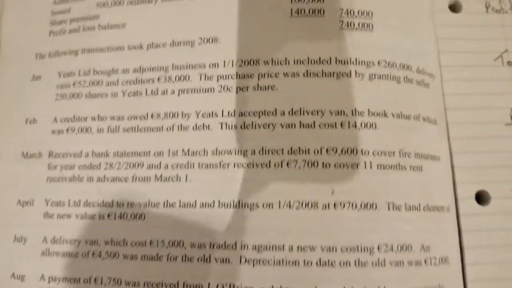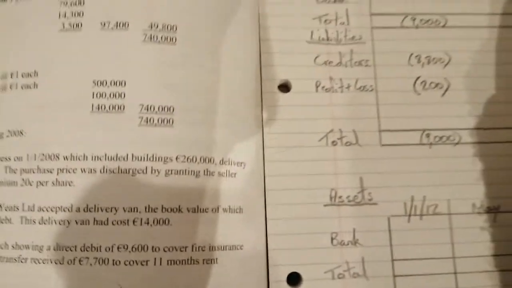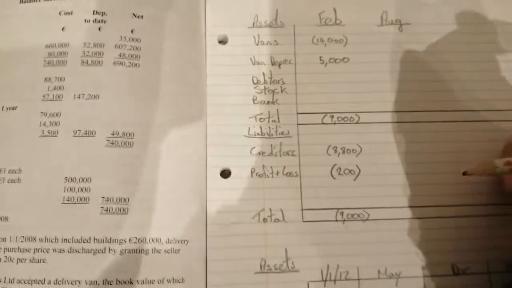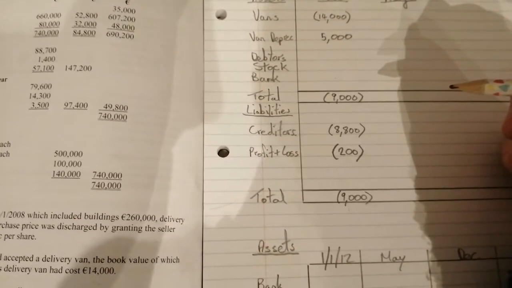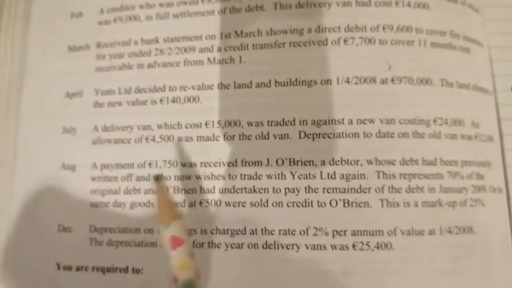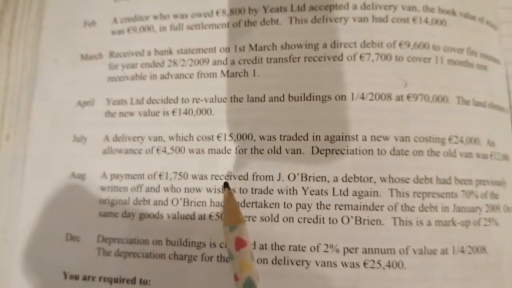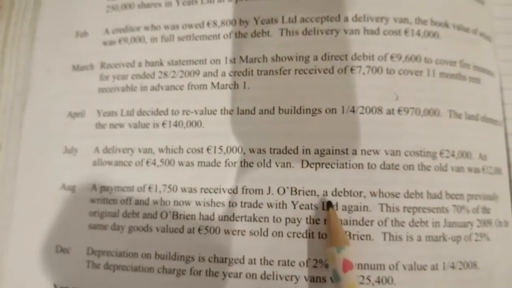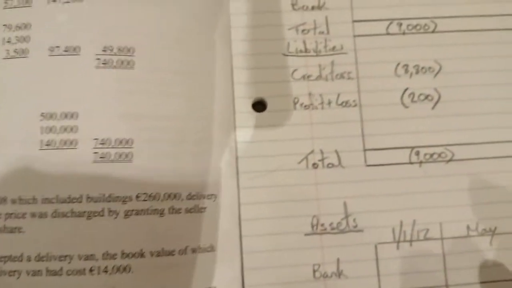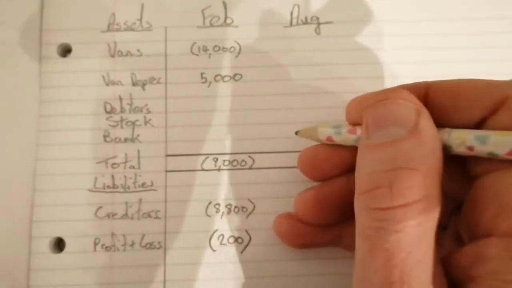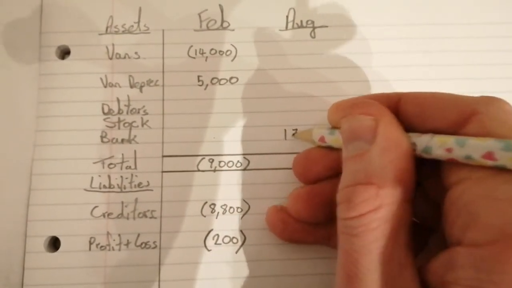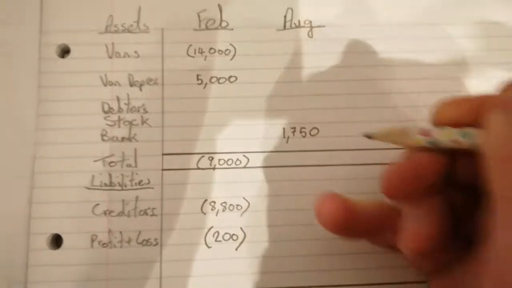So what I'm going to do is I'm going to do this in pencil, and I'm going to rub out some bits after I've already entered them, and I'll explain as I go along why I'm doing that. Okay, so first of all, I think we'll do the easy part. A payment, 1,750 rather, was received from J. O'Brien. So money we received, our bank account is going up by 1,750. So in the bank section here, plus 1,750.